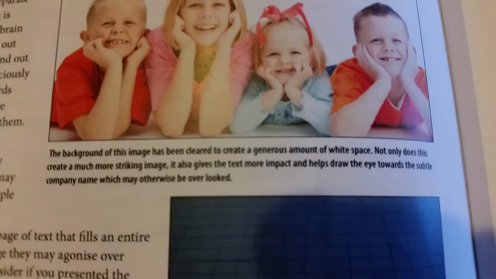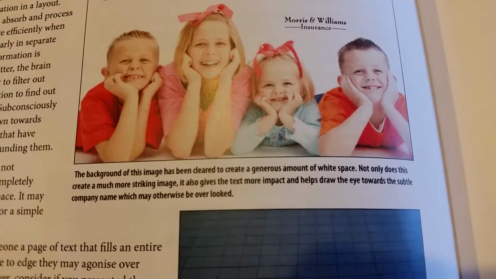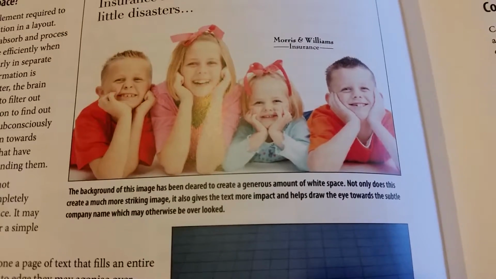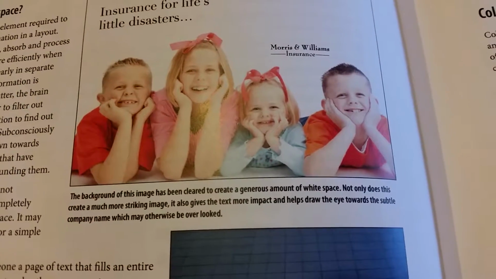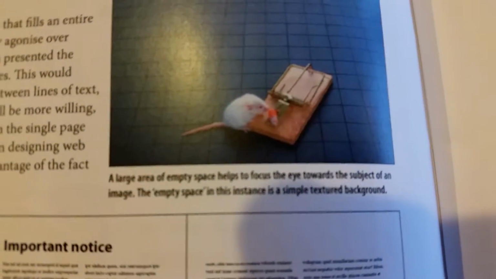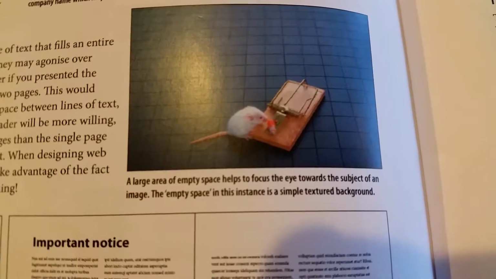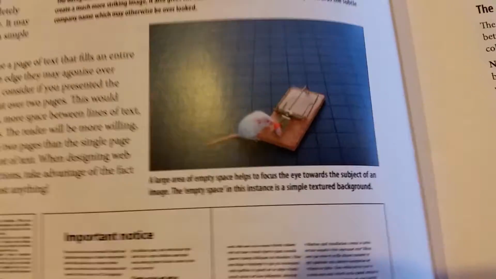Okay, reading the captions. The background of this image has been cleared to create a generous amount of white space. Not only does this create a much more striking image, it also gives the text more impact and helps draw the eye towards the subtle company name which may otherwise be overlooked. A large area of empty space helps to focus the eye towards the subject of an image. The empty space in this instance is a simple textured background.